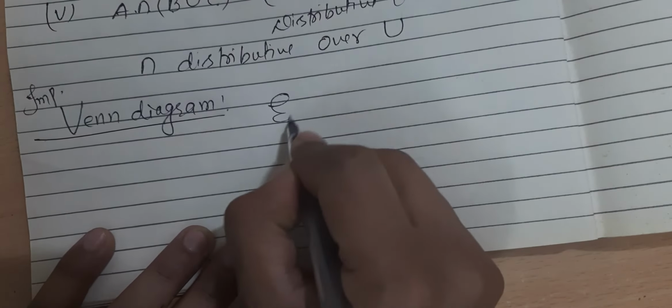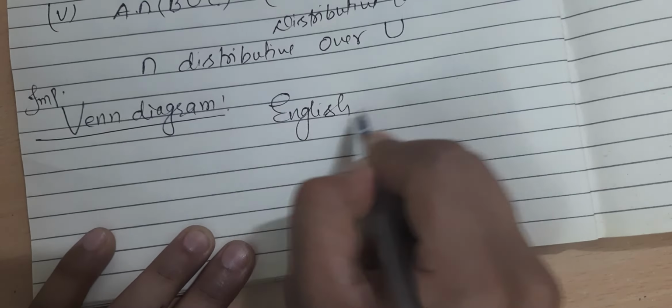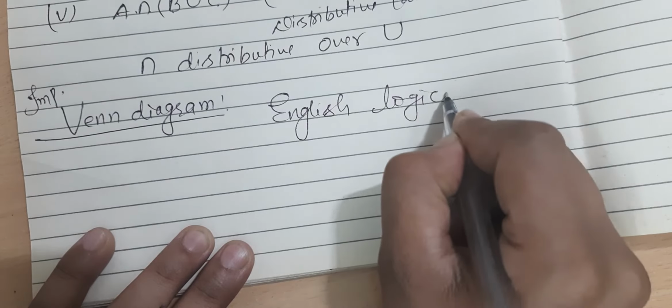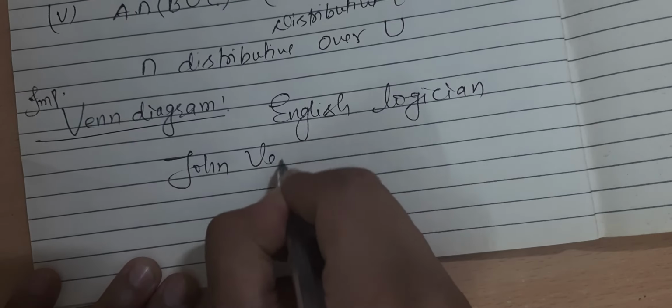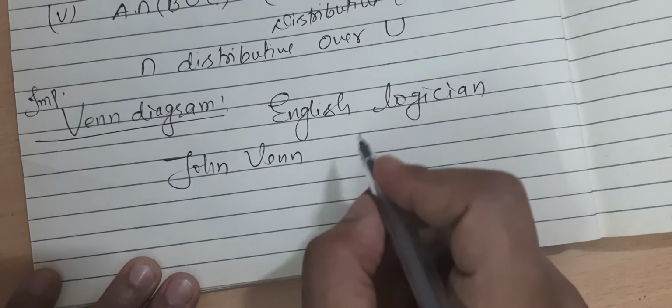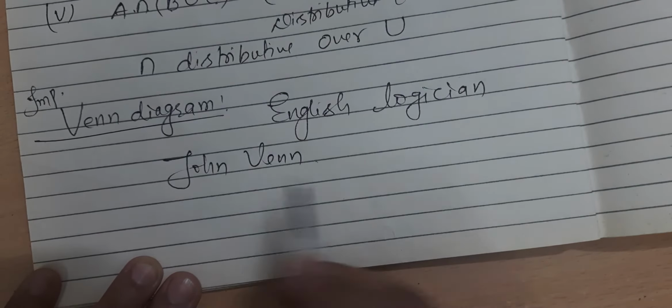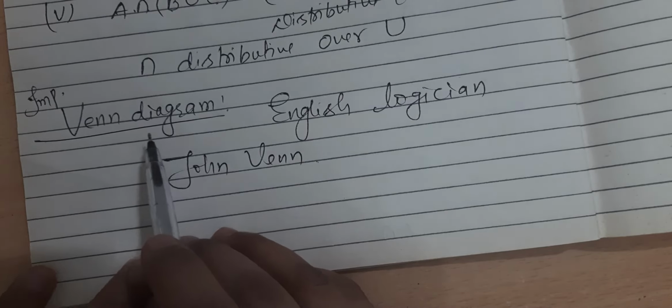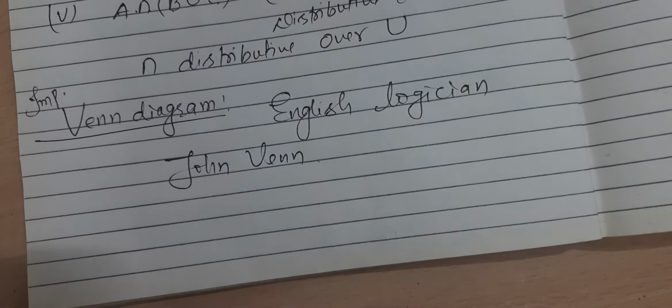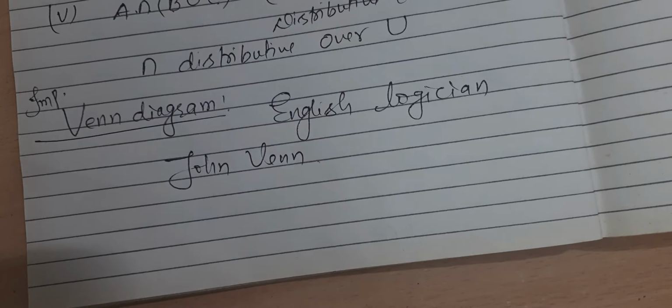These Venn diagrams are named after the English logician John Venn. That is why the diagrams are called Venn diagrams, and we use them to represent sets, or the relation between two or three or more sets.